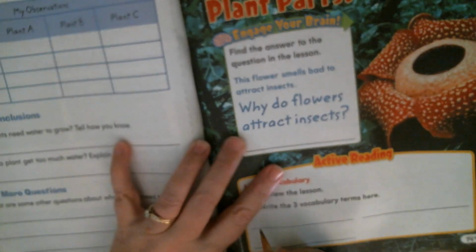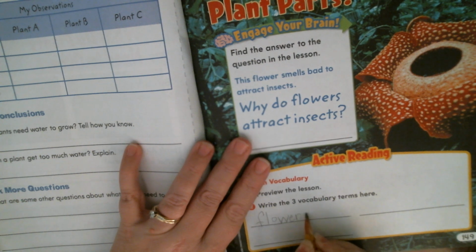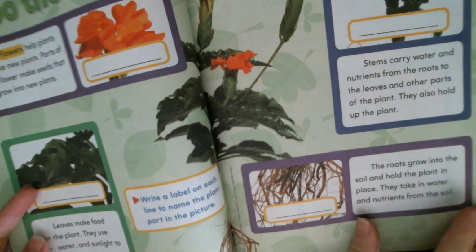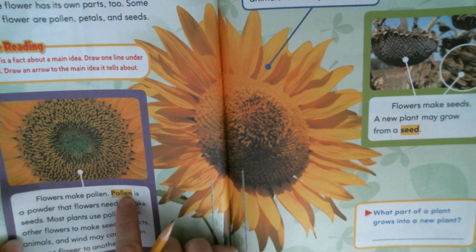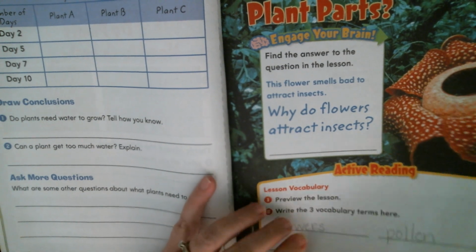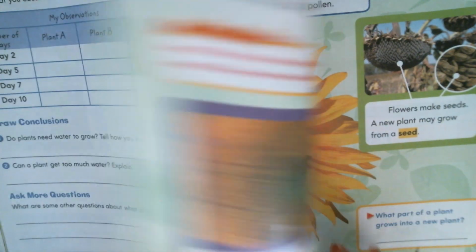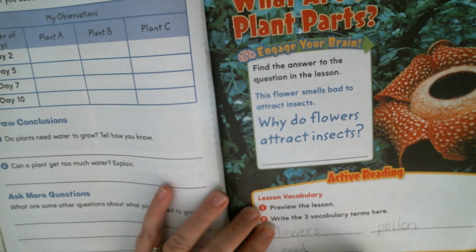The first one is flowers. Okay, that's a word that we need to know the definition. That will be on your review and on your test. You need to know what the word flowers means. Okay, next word is pollen. That should be familiar. That's what we talked about with our pumpkins, flowers needing the pollen. And then finally a seed. Okay, flowers, pollen, and seed.